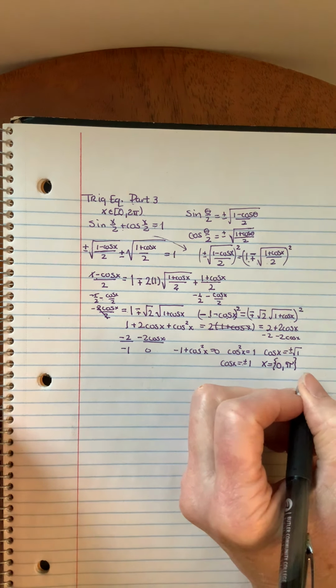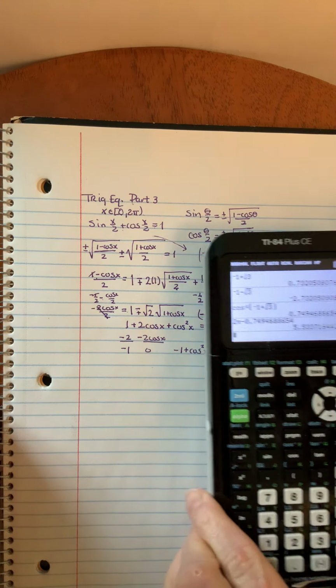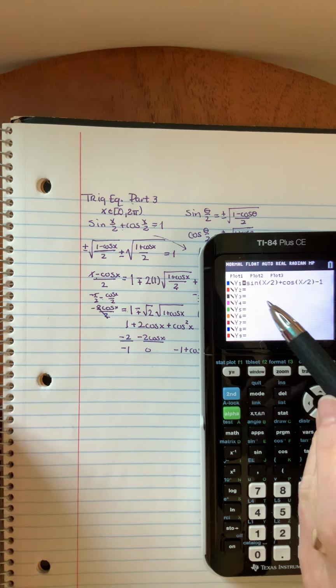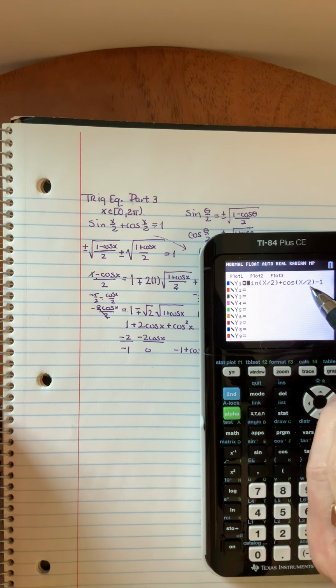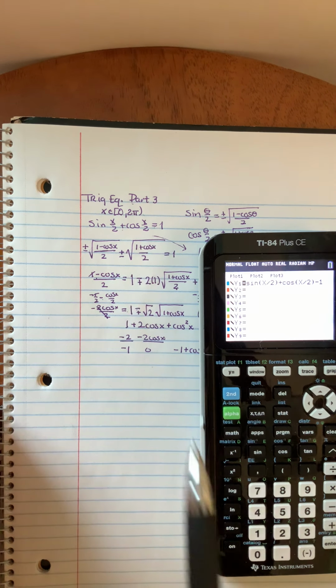Now let's check. And checking with a calculator is kind of nice. So here's what I've got. I've got my calculator put in radians. You'll notice it's in radians. And I've got sine of x over 2 plus cosine of x over 2. Now I've set this up a little differently. I subtracted 1 so that I could say it's equal to 0.